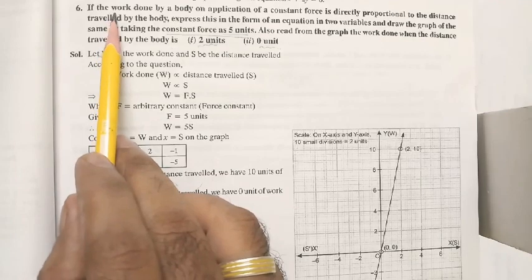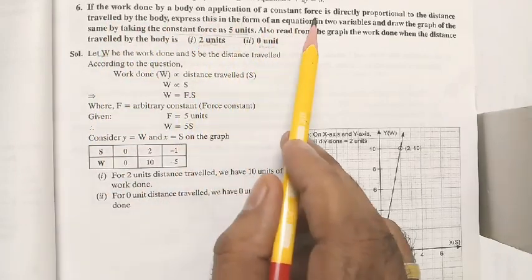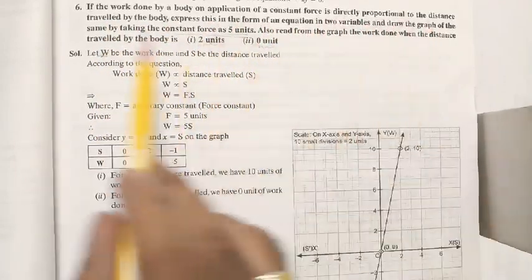So now come to the condition: the work done by a body on application of a constant force is directly proportional to the distance traveled by the body.